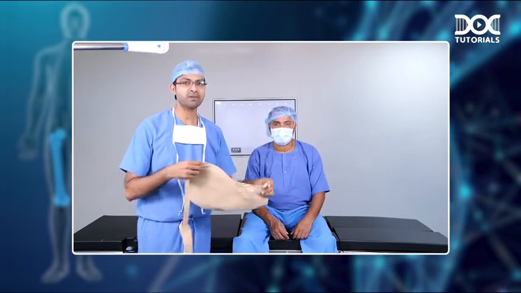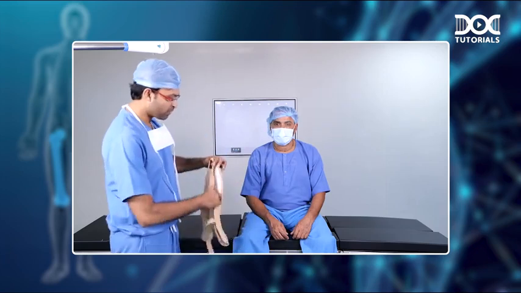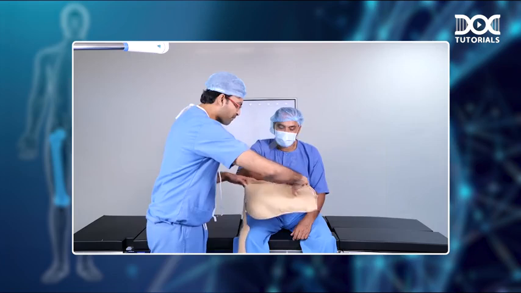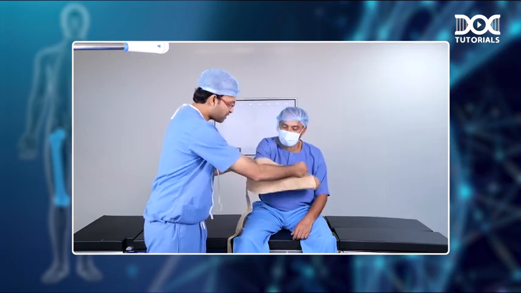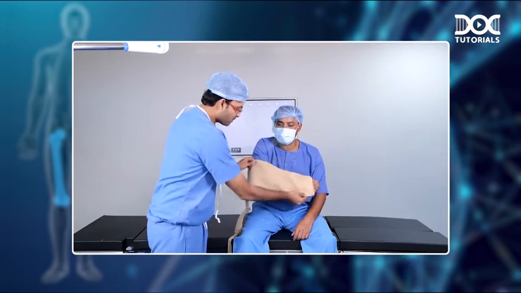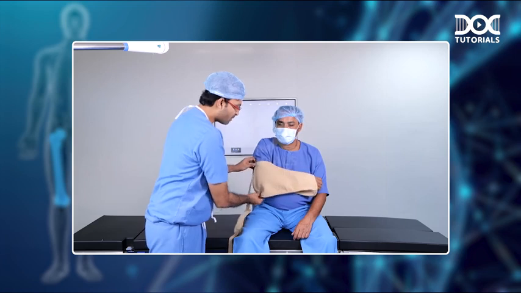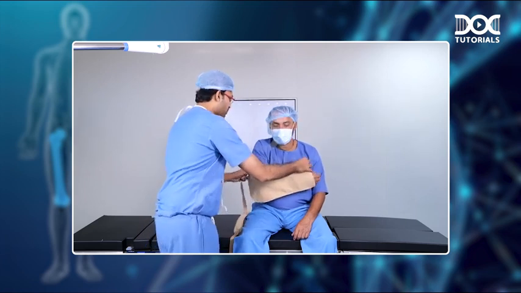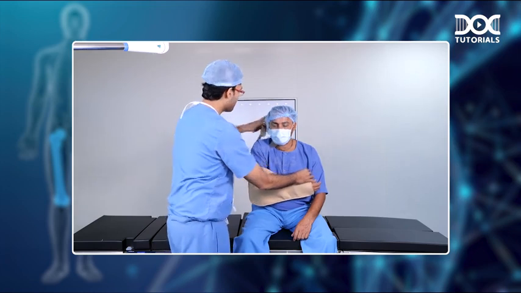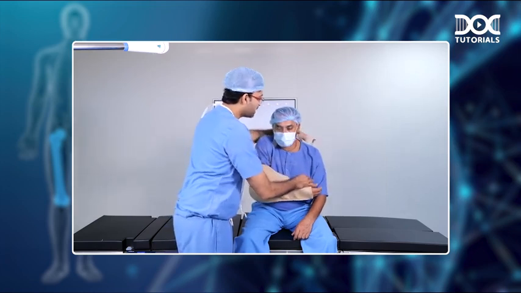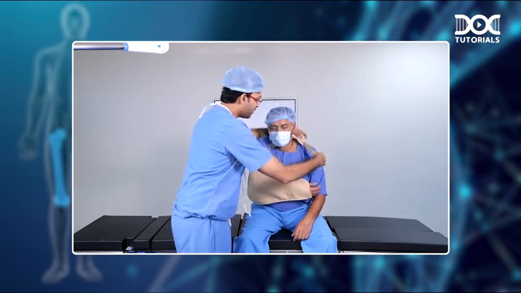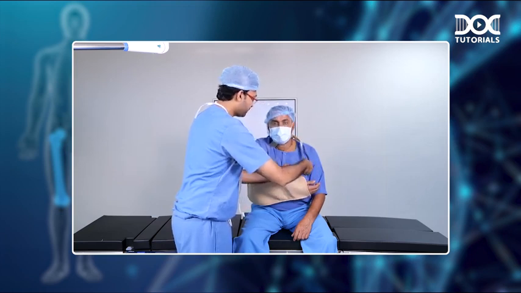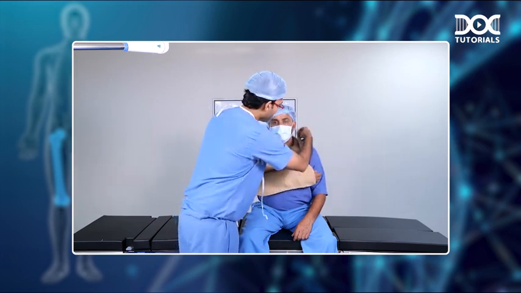This is a very simple device. You open the arm pouch like this and ask the patient to slip the forearm inside. Make sure the elbow of the patient comes in contact with the corner of the pouch like this. Then only the splint will fit well. Once you do that, you take the strap that you see here around the neck like this. Then you wind it around and fix it on the top.